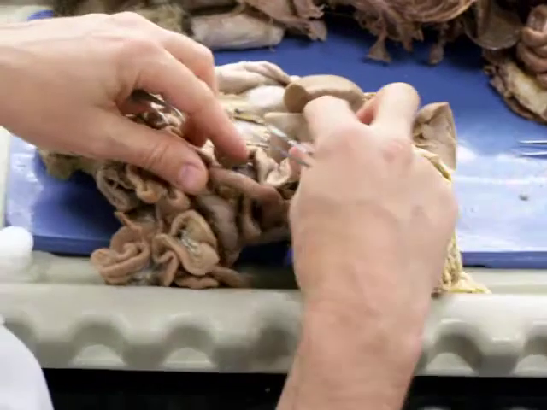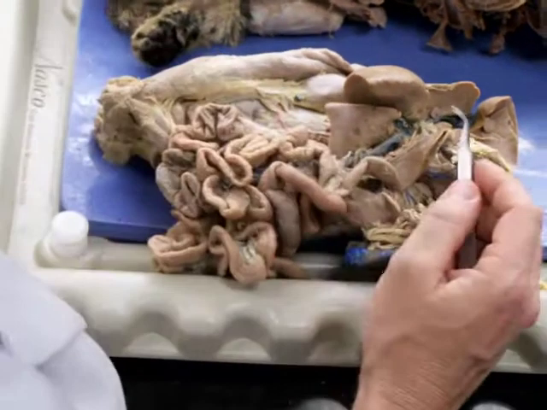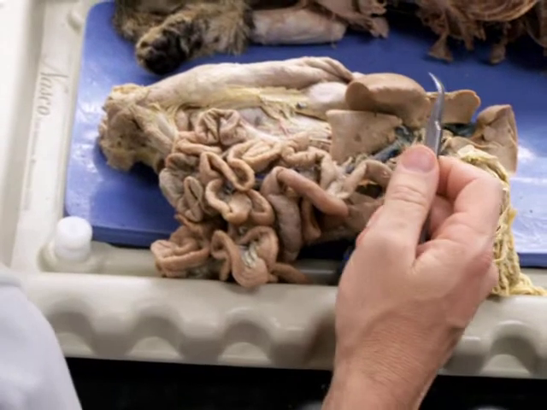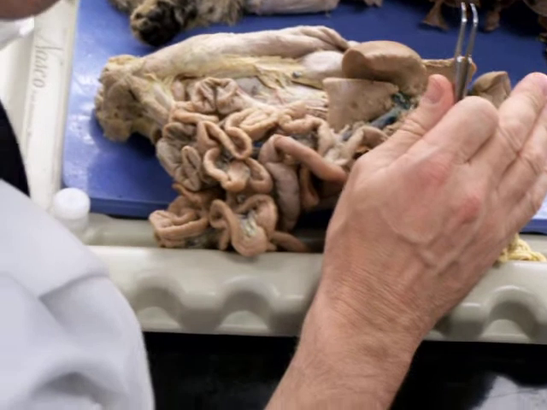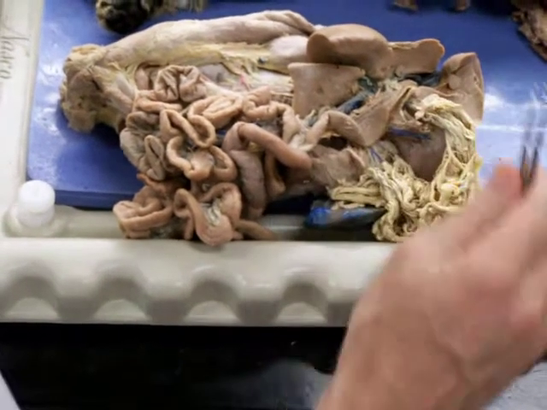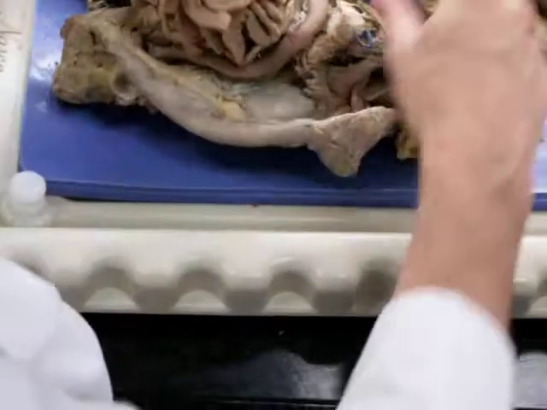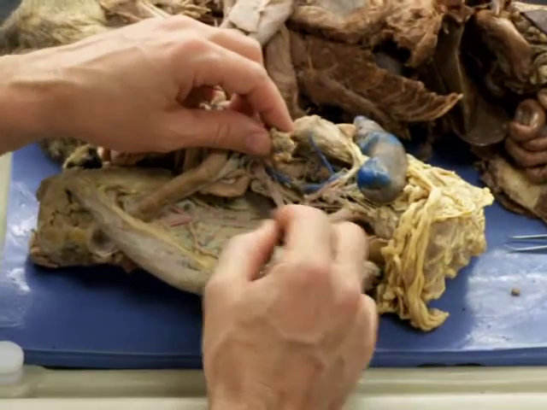Okay, now the hepatic portal vein is going to drain the same structures we just identified, and the names of the veins in general are similar to the ones that we identified for the arteries. However, they're a little different because with the arterial supply, it's coming from three different locations.